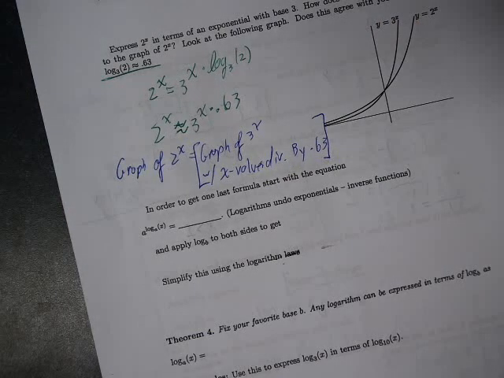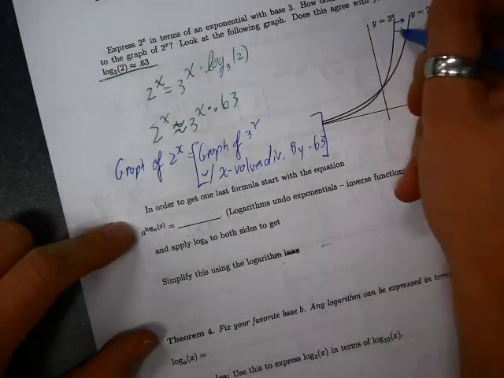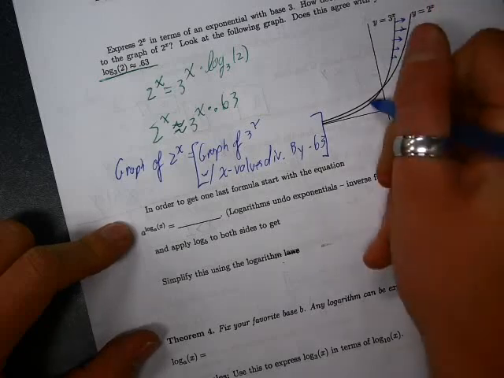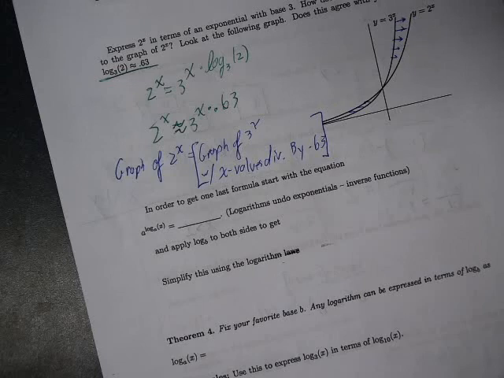So let's see, division by 0.63 is the same thing as multiplication by a number bigger than 1. So the graph of 2 to the x is the same as the graph of 3 to the x, except it's being stretched out. That makes sense? And let's see if that even agrees. Here's the graph of 3 to the x. There's 2 to the x. Yeah, that seems to work out. The graph of 2 to the x is the graph of 3 to the x, just stretched by a little bit. And that even tells you what factor it's stretched by.